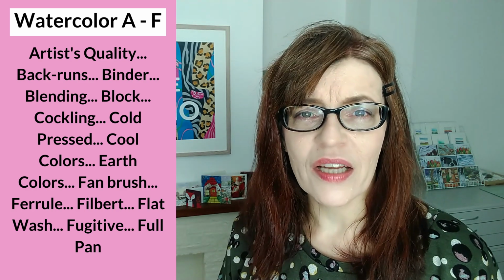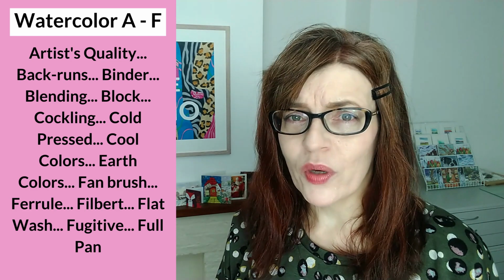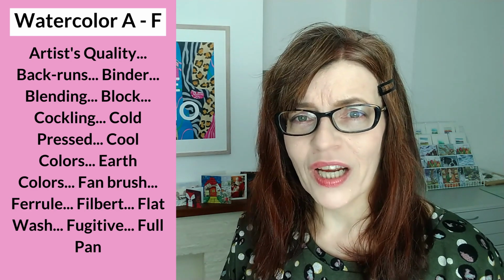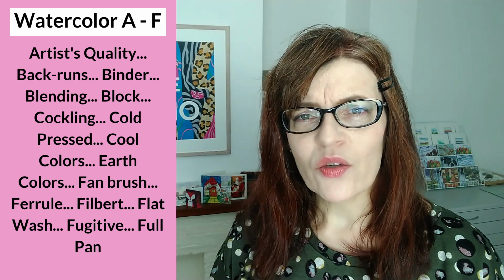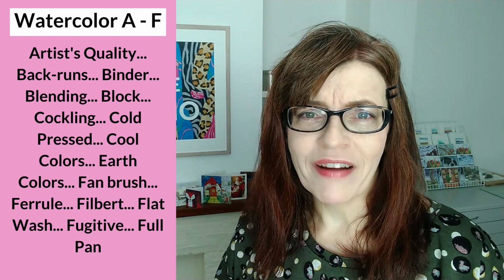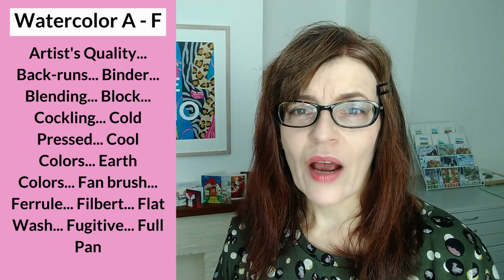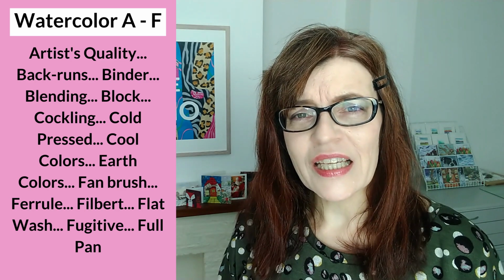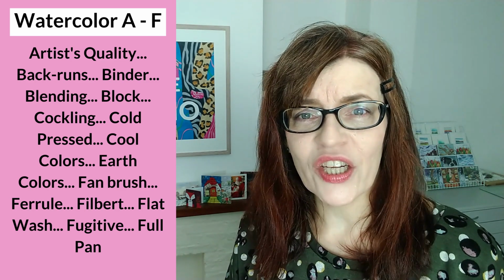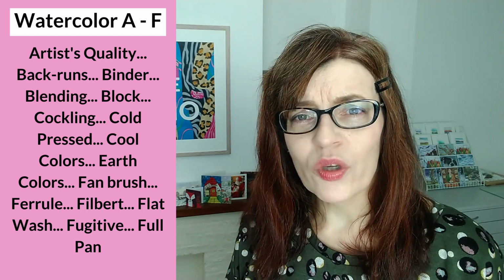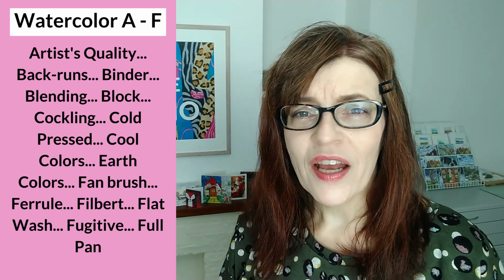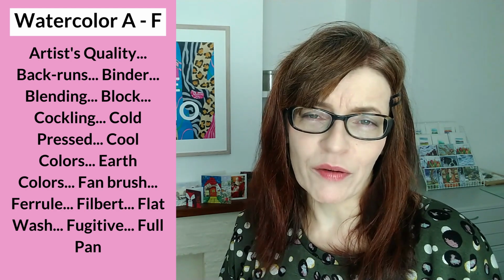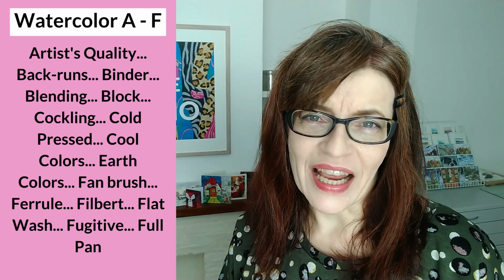Next we have cool colours. Now, of your primaries, blue is really the only cool colour, but a cool colour generally is described as one that tends towards the blue-green end of the spectrum. Now on to E, we have earth colours. These generally describe colours that tend to be like browns and ochres, but technically speaking it describes a colour that's actually made from earth, and many watercolours are still made in this way. They do tend, of course, to be the red browns, the browns and the yellow ochres.